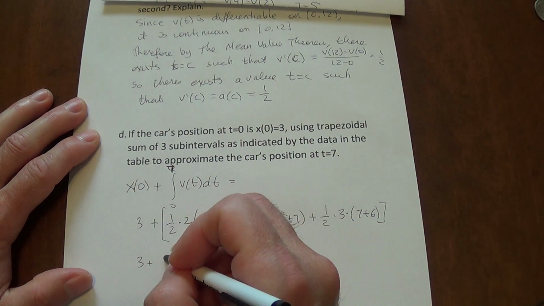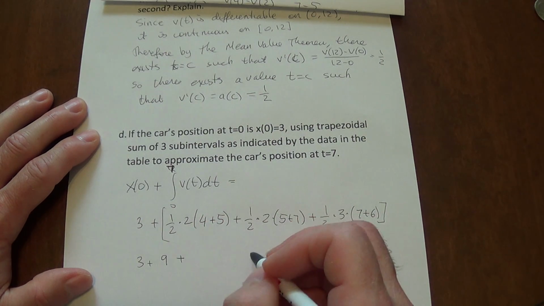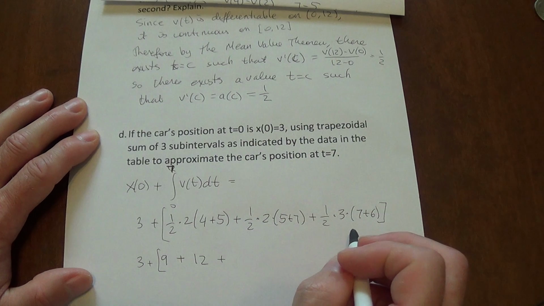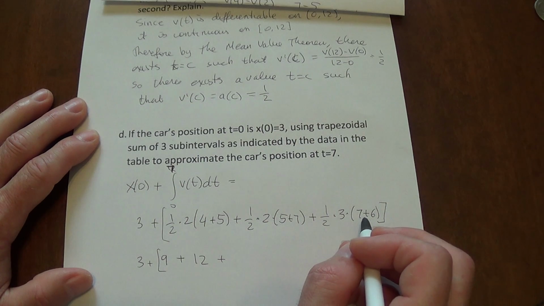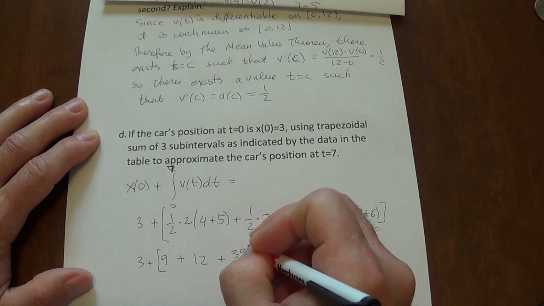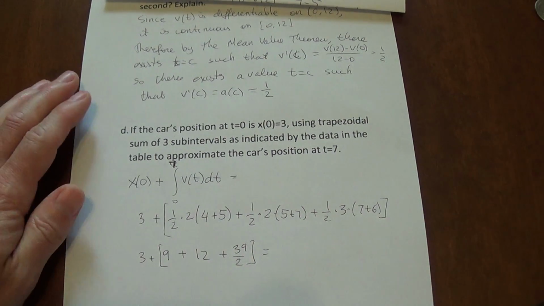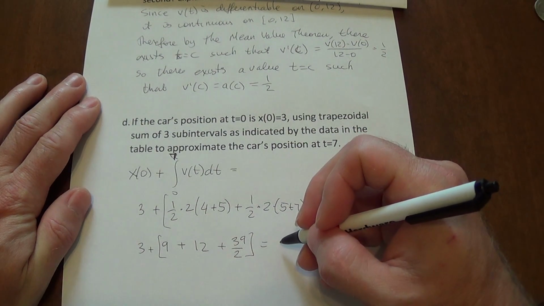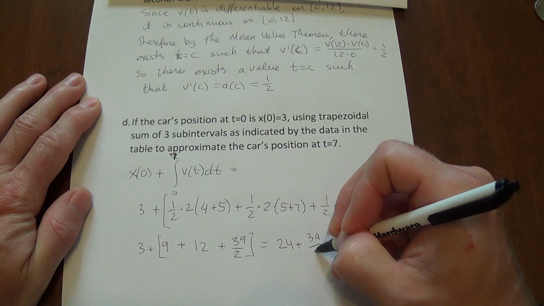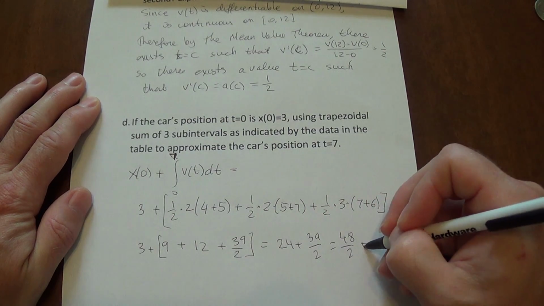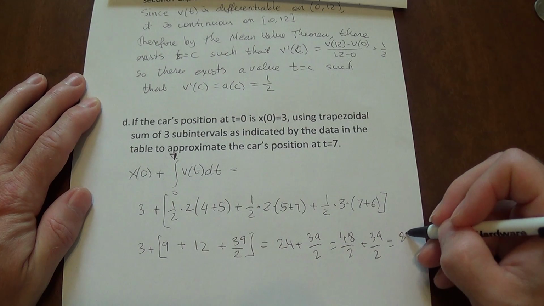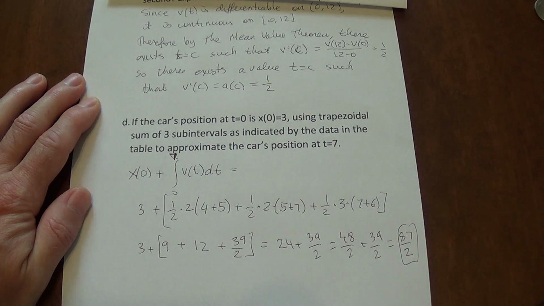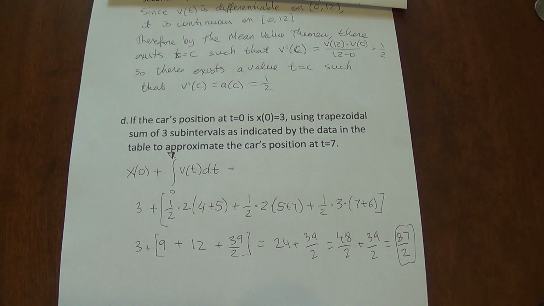So 1/2 of the first will give you 9, plus this will give you 12, plus this will give us, it doesn't simplify, 3 times 13, that's 39, 39 halves. And all we need to do now is finalize this. So 12 plus 24 plus 39 halves. So it's 48 halves plus 39 halves, which will be 87 halves. This is going to be the approximation of the position of the car using the trapezoidal sum. Okay? Hope this helps.